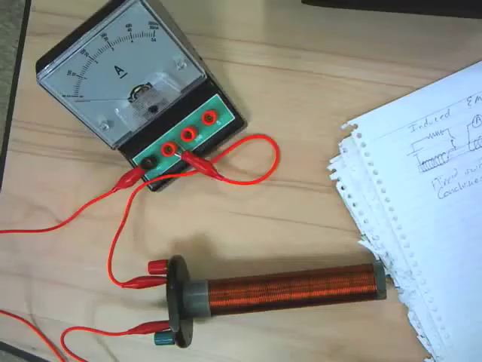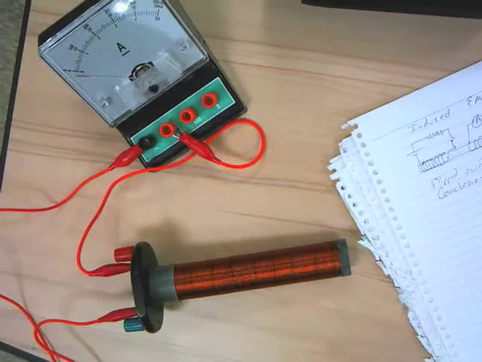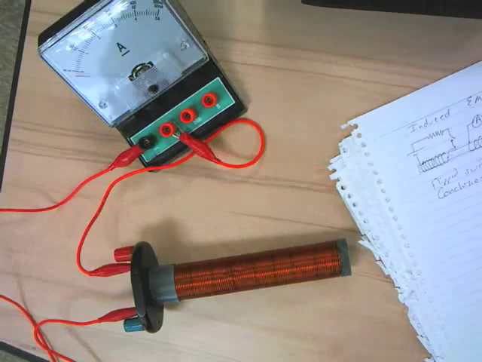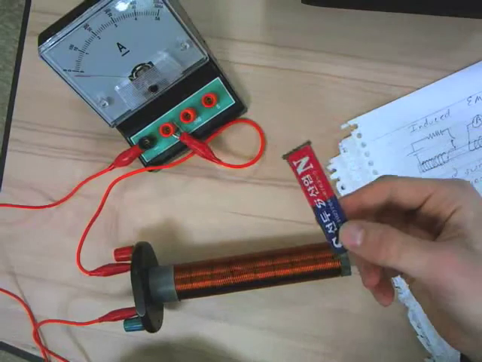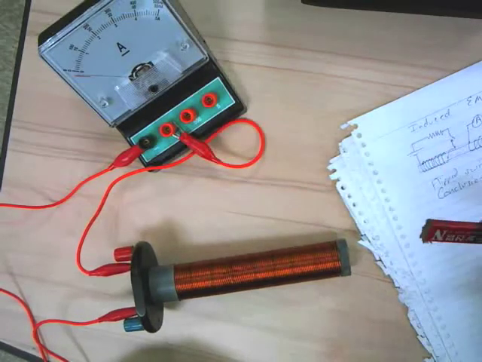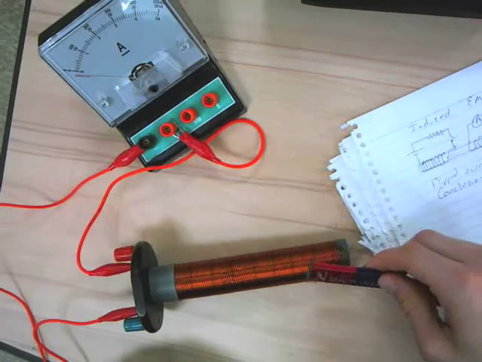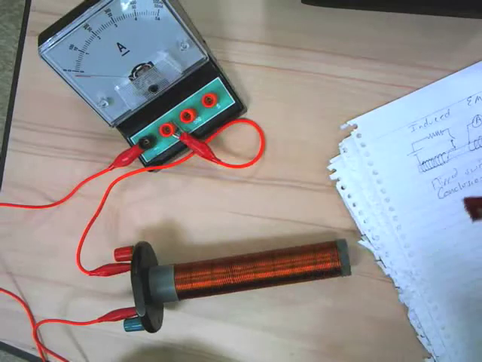Now, I don't have a setup like Faraday used, but I do have this solenoid, and I have magnets. So if I take this magnet and I move it into this solenoid here, there will be a changing B field passing through this loop, and if Faraday was right, that will in turn generate a current.